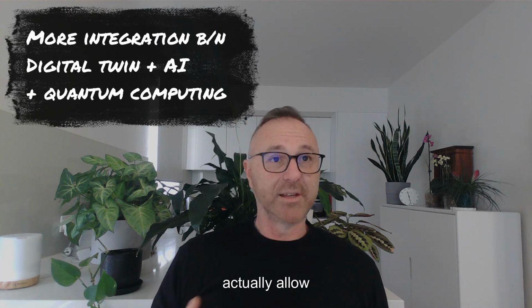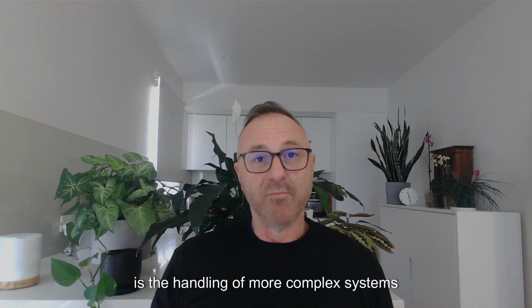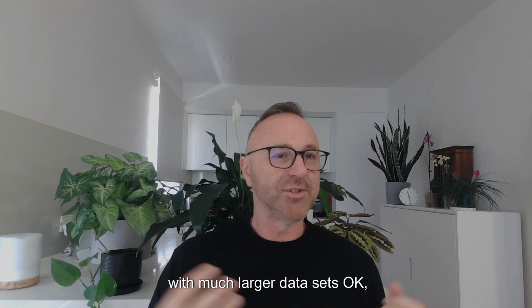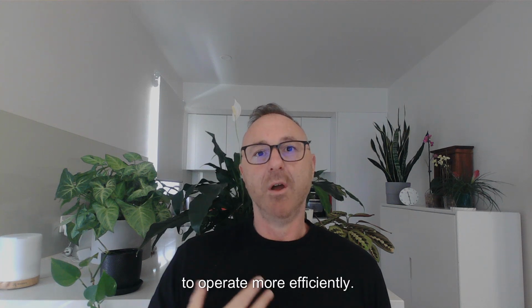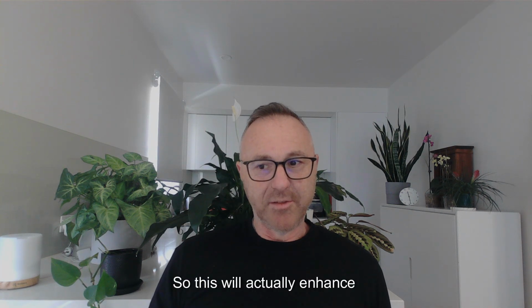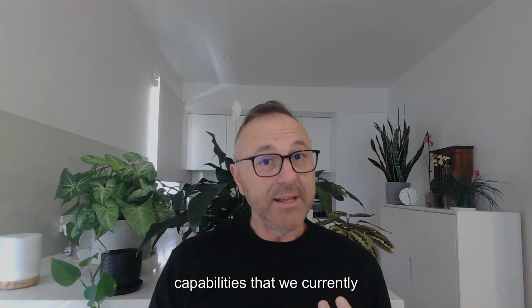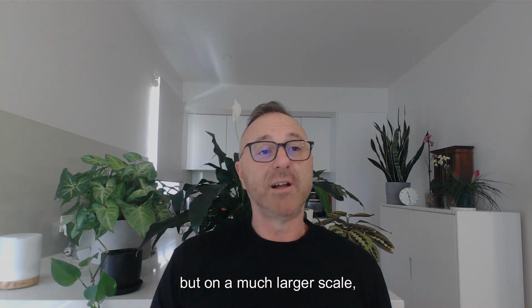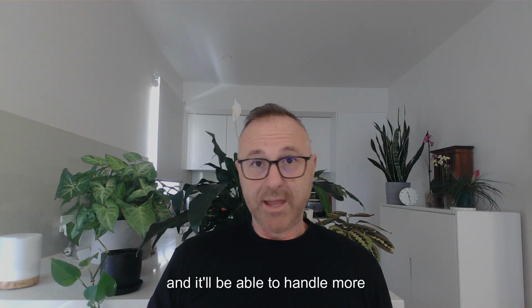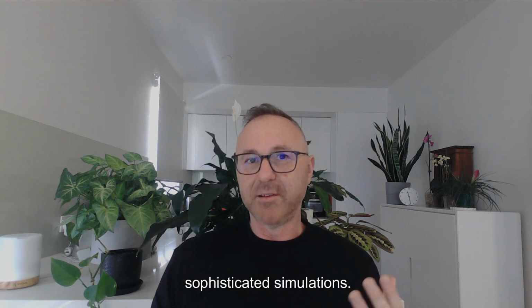And what this will actually allow is the handling of more complex systems with much larger data sets, okay, to operate more efficiently. So this will actually enhance the predictive capabilities that we currently have, but on a much larger scale, and it'll be able to handle more sophisticated simulations.